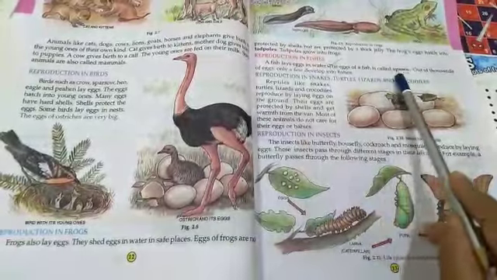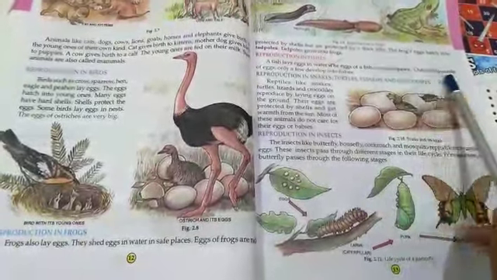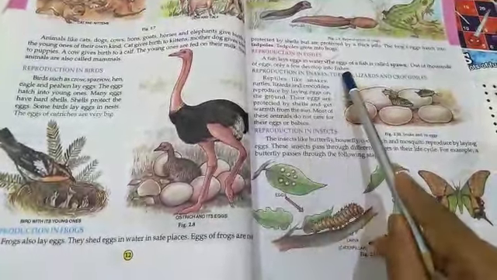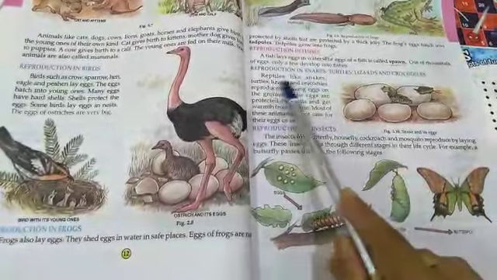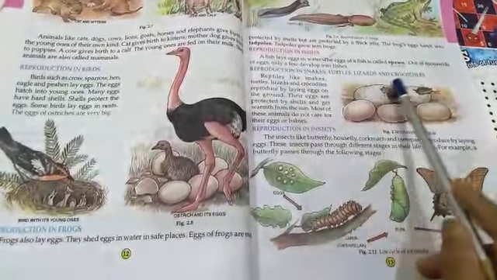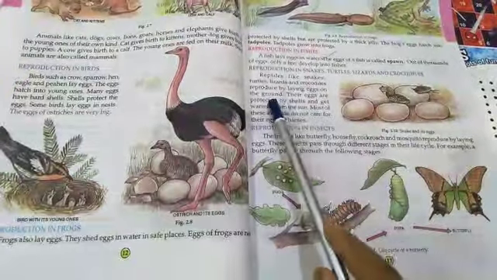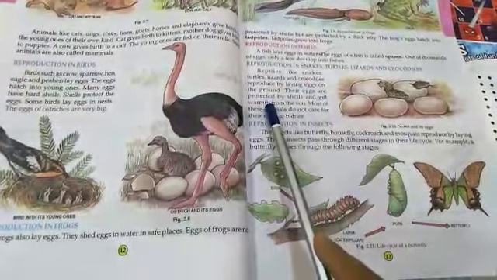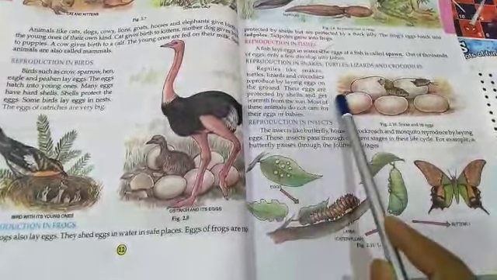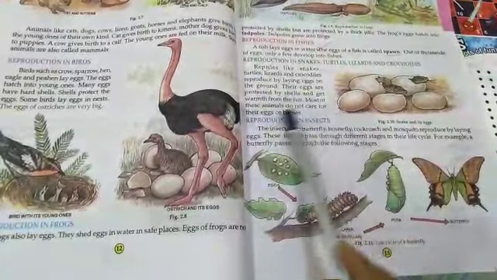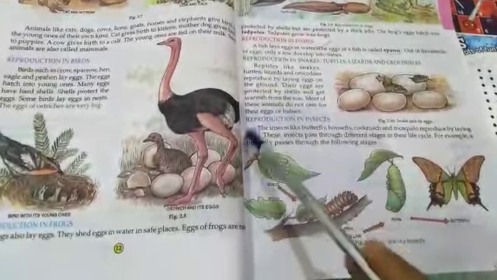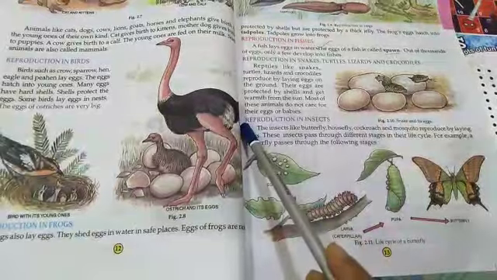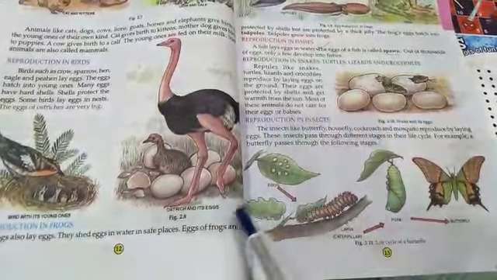The eggs of a fish are called spawn. Out of thousands of eggs, only a few develop into fishes. Reproduction in snakes, turtles, lizards and crocodiles. They all lay eggs on the ground. Their eggs are protected by shells and get warmth from the sun. Most of these animals do not care for their eggs or babies.